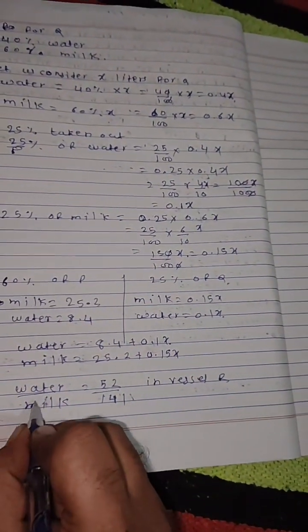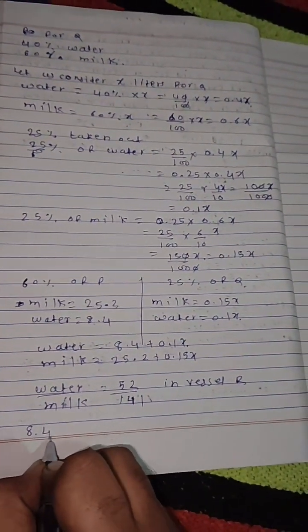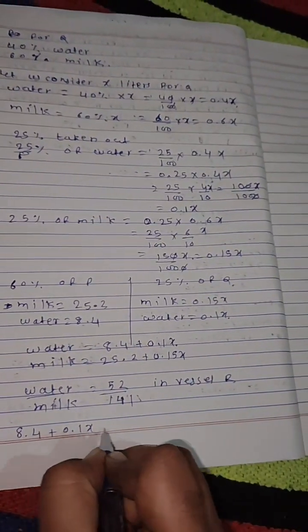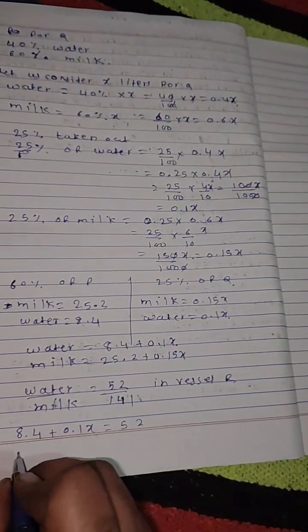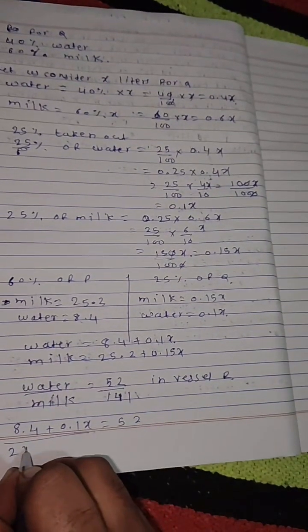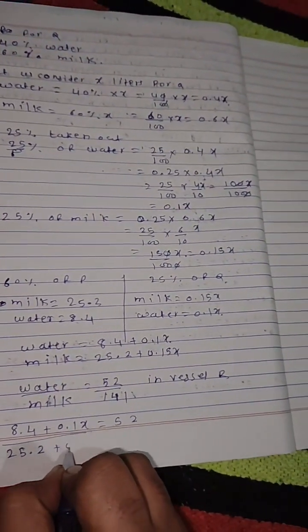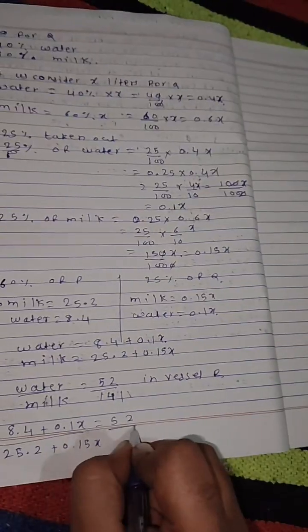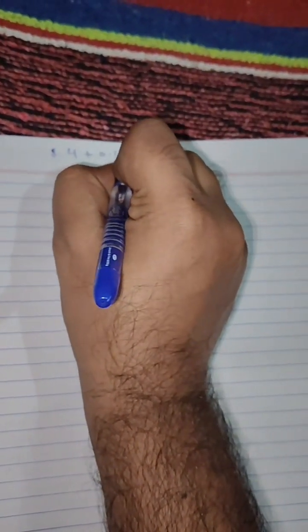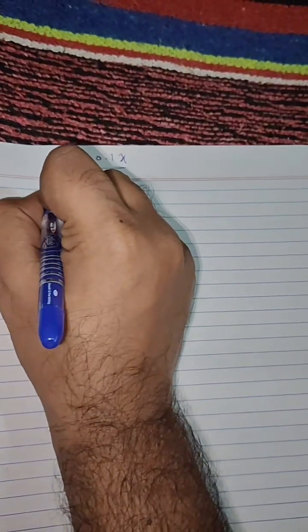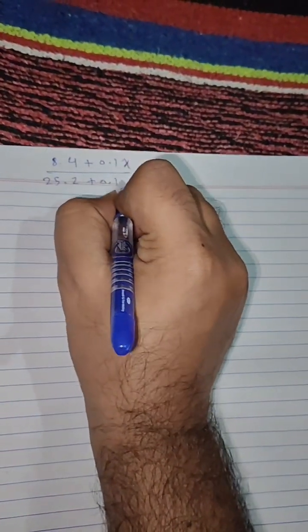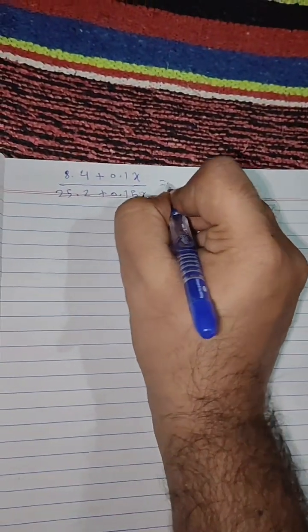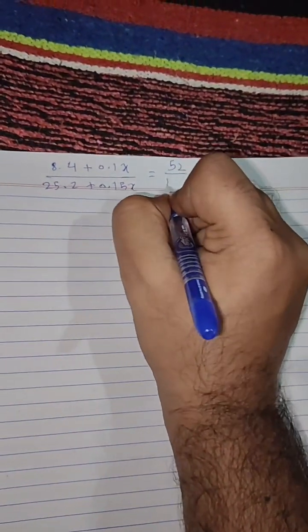So (8.4 plus 0.1x) divided by (25.2 plus 0.15x) will be equal to 52 by 141.